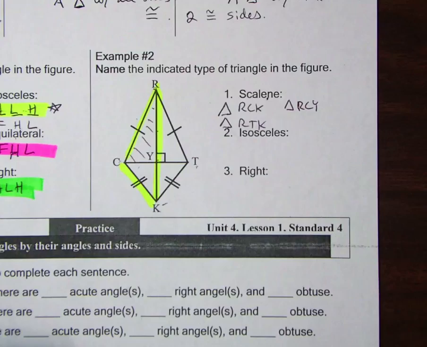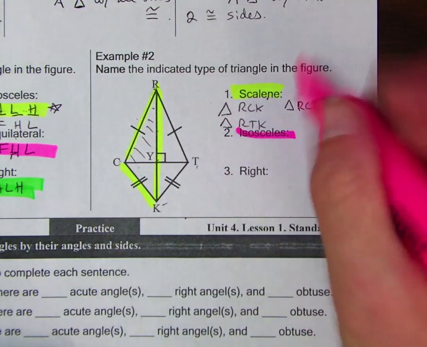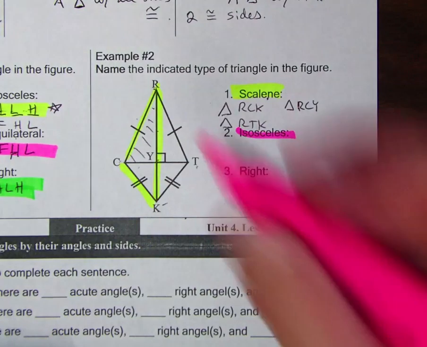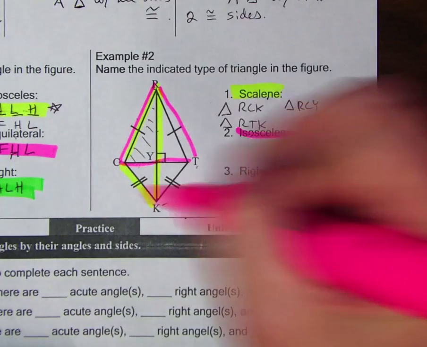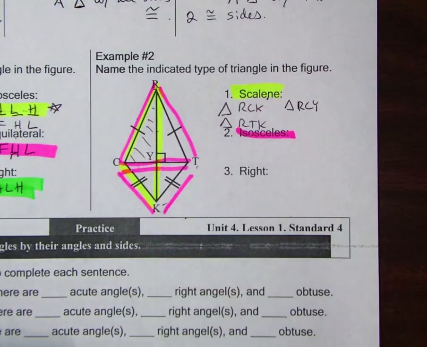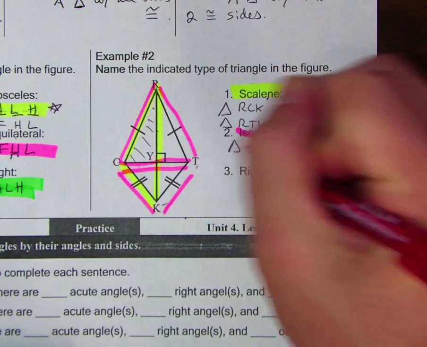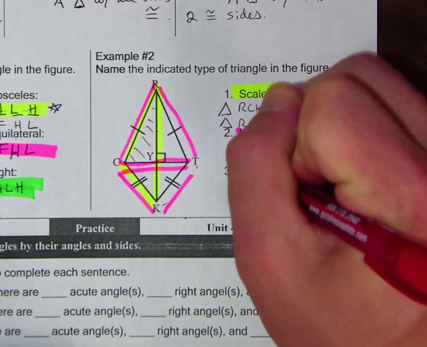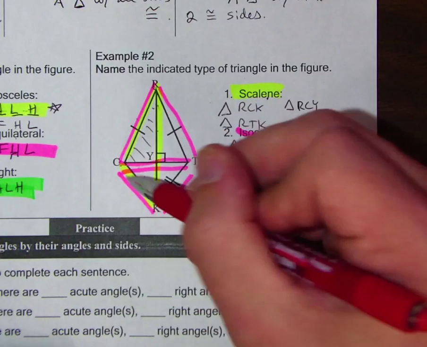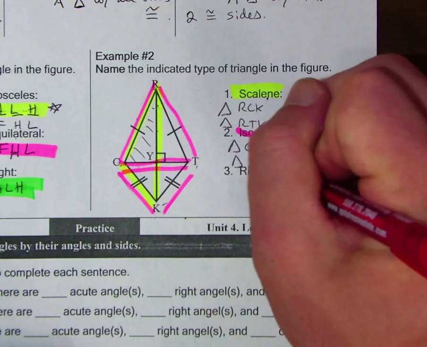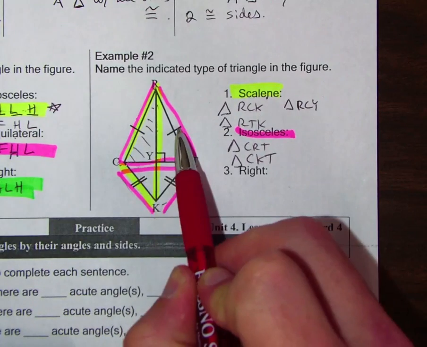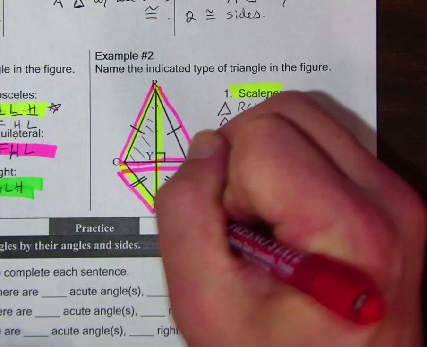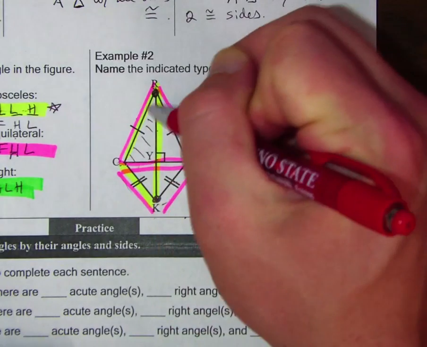Let's look at isosceles. So that was scalene. Isosceles, remember at least two sides congruent. So I could come in and do this one here. That would work. Or maybe I'd come and do this one down there. So I'm going to say triangle CRT is this one here. Or I could say triangle CKT. Again, at least these two sides are congruent. At least these two sides are congruent. Here's the vertex angle for this triangle. Here's the vertex angle for this triangle.